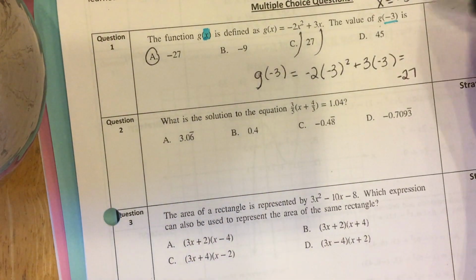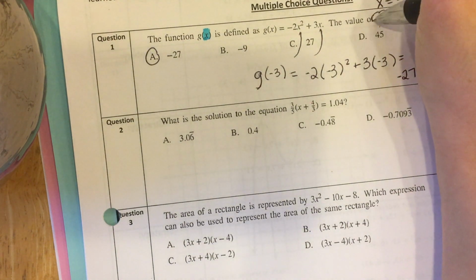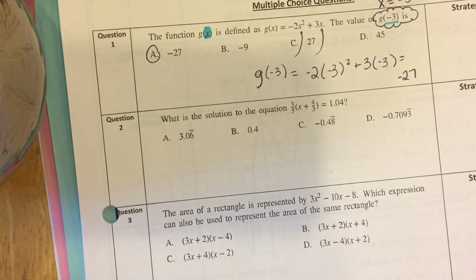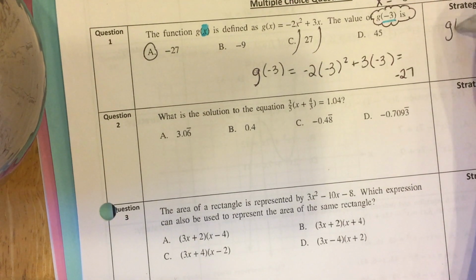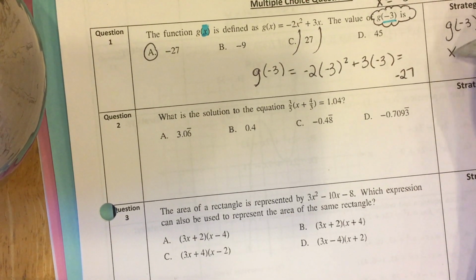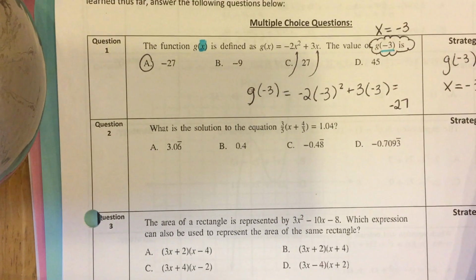The strategy that we want you to realize is this is a really popular notation, especially on Regents exams, that g of negative 3 really just means x equals negative 3. And can you see that?